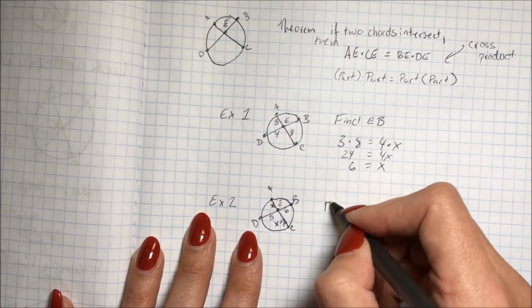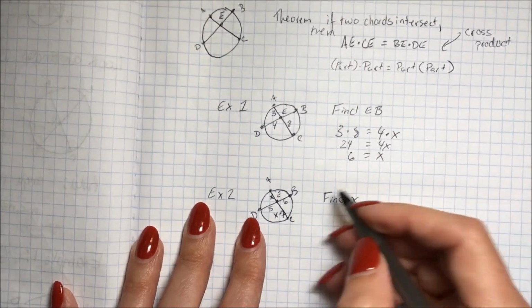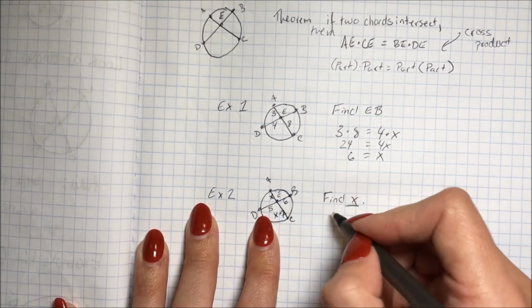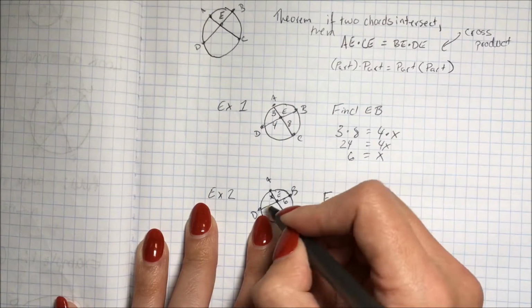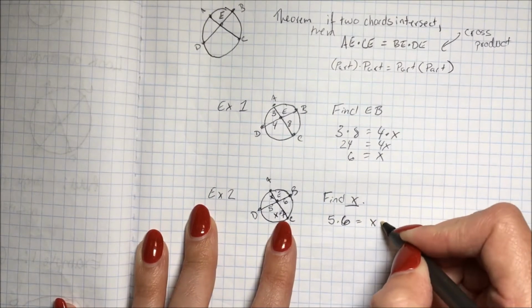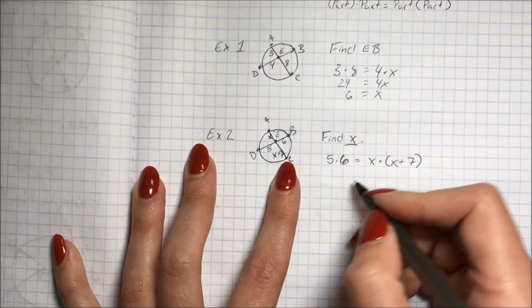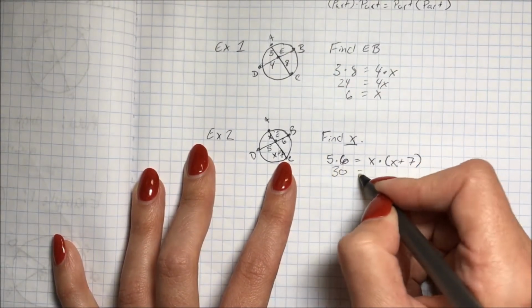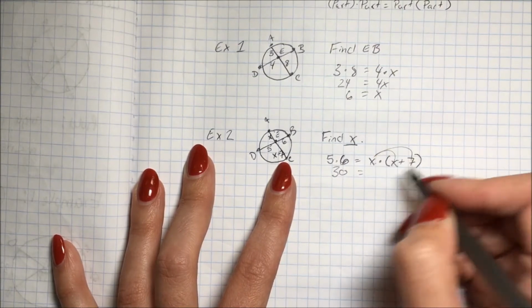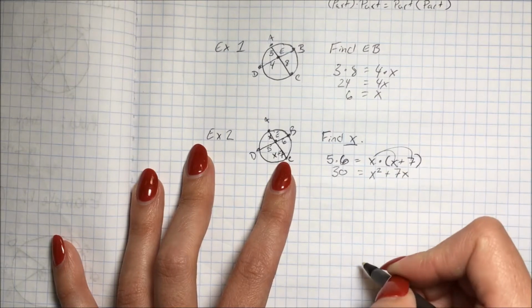I wanted to find x. So again, I'd set up that same cross product. So 5 times 6, that's my part times my part, equals x times x plus 7. So 5 times 6 is 30. x times x plus 7, when I distribute, I get x squared plus 7x.